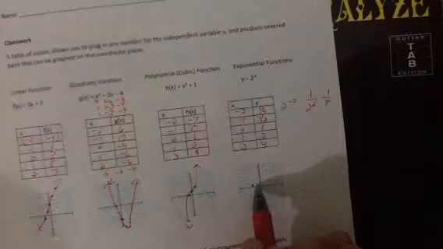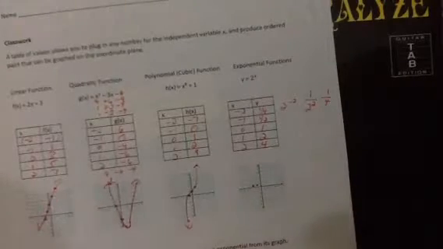Plot these points. -2 and 1/4 would be left 2 and up 1/4. Not quite all the way up to 1, just a little ways off that line. -1 and 1/2 would be left 1 and up a little bit, not much. 0, 1 would be up 1.